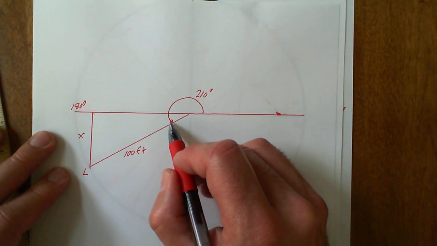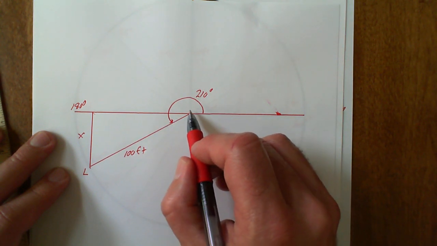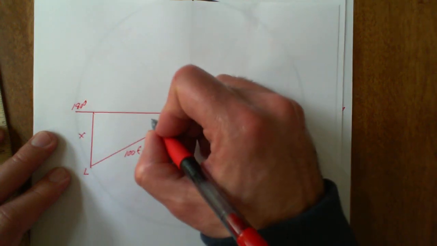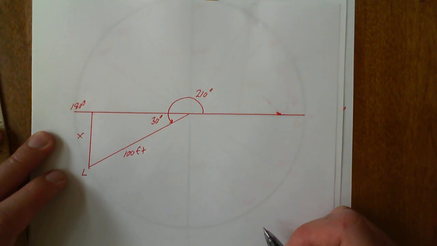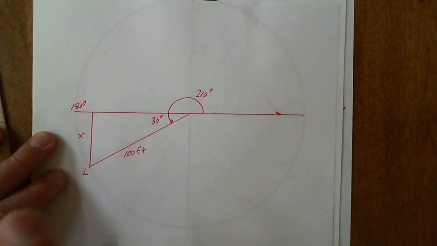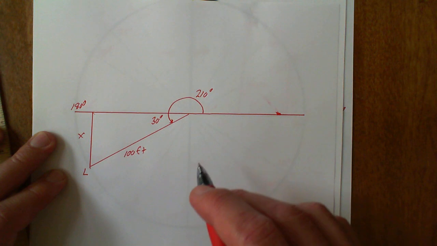So what's this measure angle going to be right here? Well, 210 minus 180 is actually going to be 30 degrees. Have we seen 30 degrees before? Yes, we have. I'm going to show you two ways to calculate it. One is the not so correct way, but I'm going to show you the fully correct way.